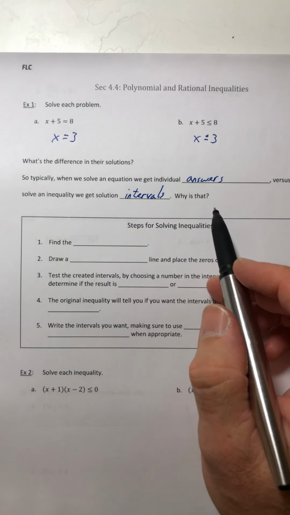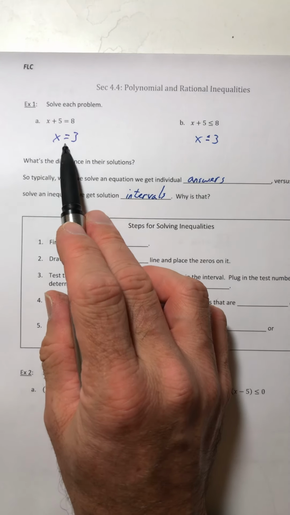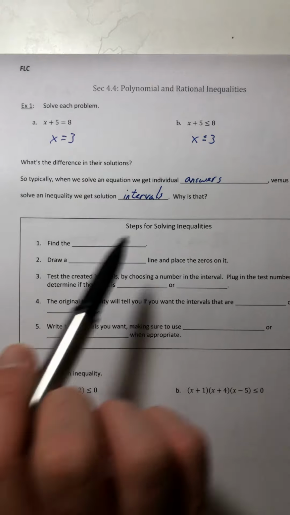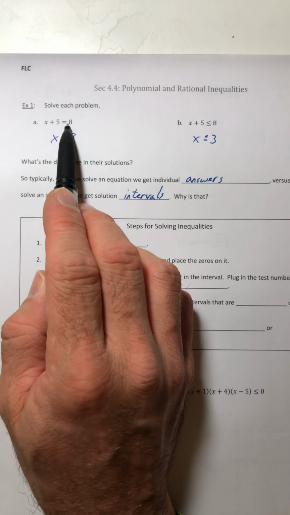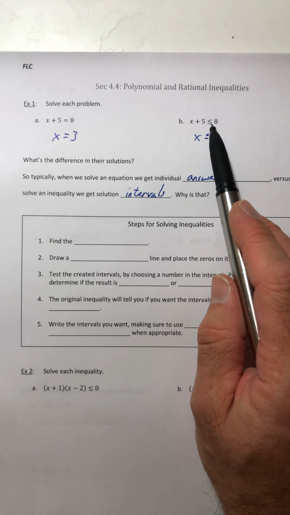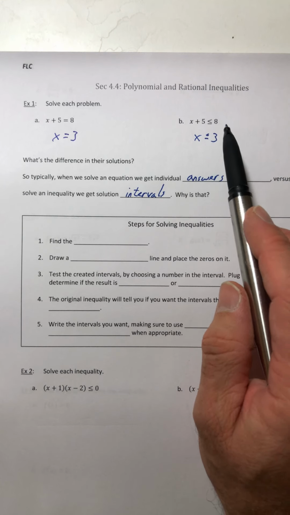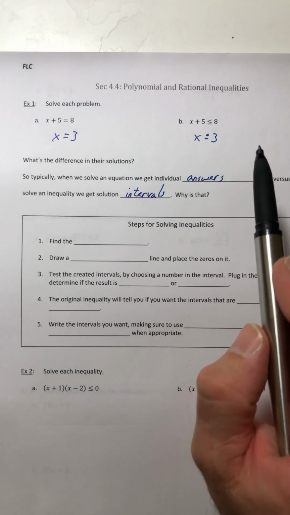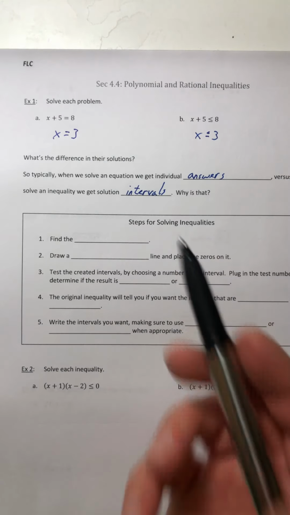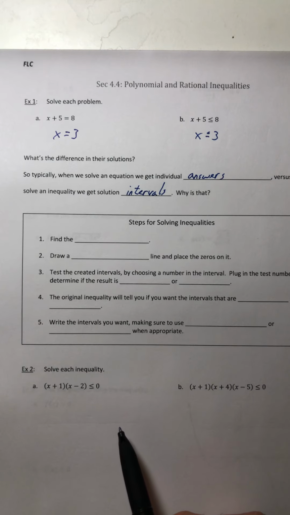So why is that? Well, that's basically just because of the structure of what they mean. You're looking for specific numbers that you can plug in for x that make it just equal to. Well, here you can be equal to, but it can also be smaller than the 8. So just in their definitions, they kind of tell you how they work.